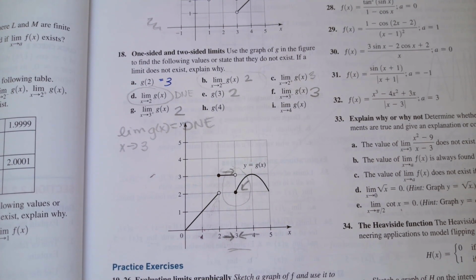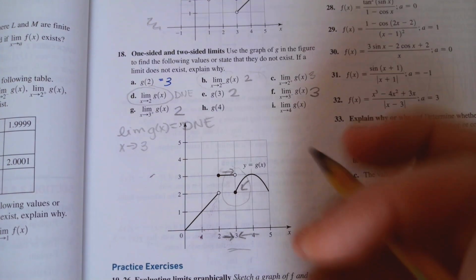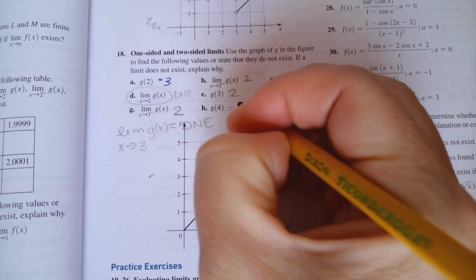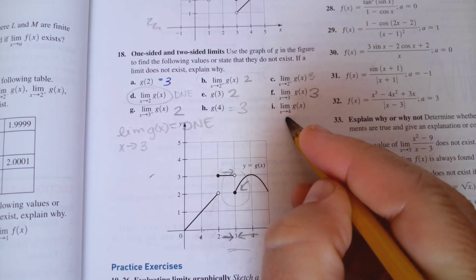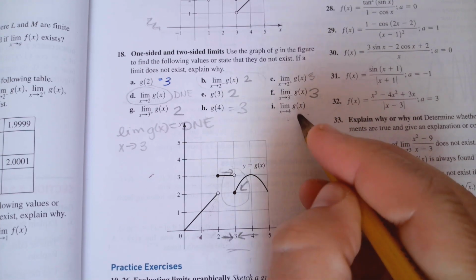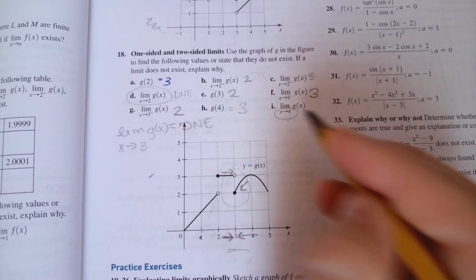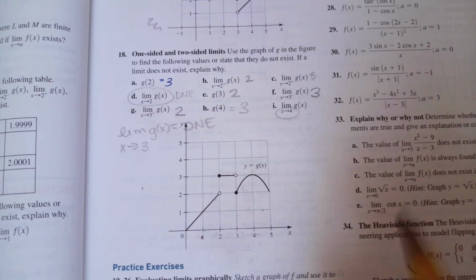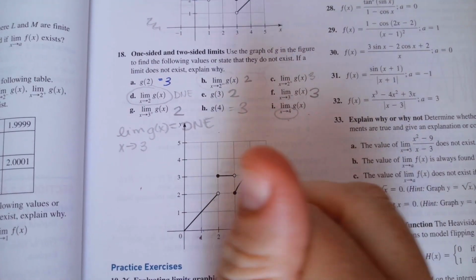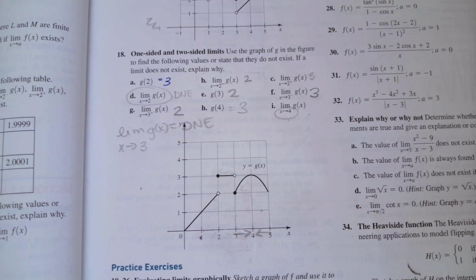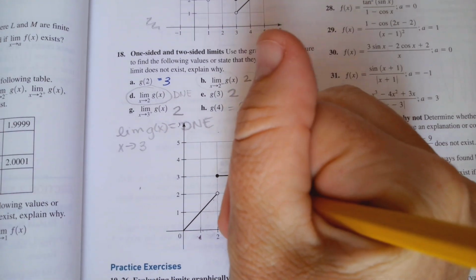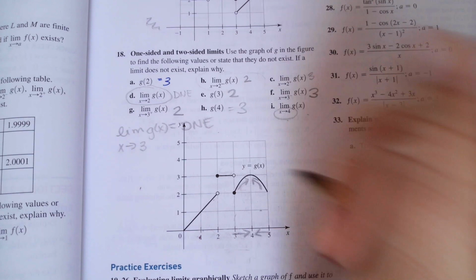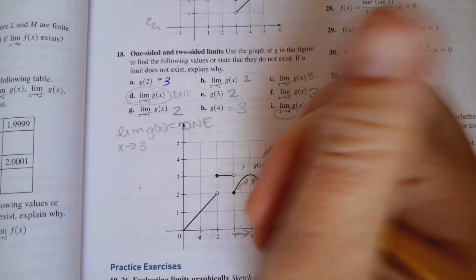And then g of 4. Okay, g of 4, the output is 3. Then the limit as x approaches 4 of g of x. So it's not asking for the left or the right, it's just asking for the limit in general. We look to see, as we approach 4 from the left and the right-hand side, that we actually approach the same value here, 3.